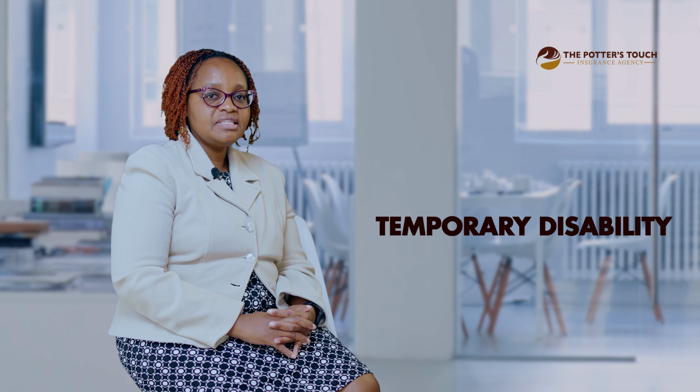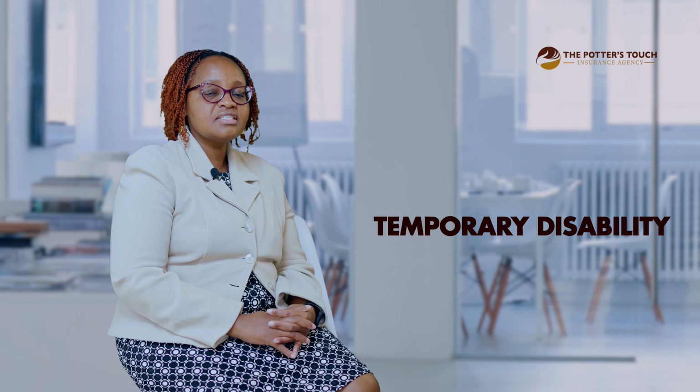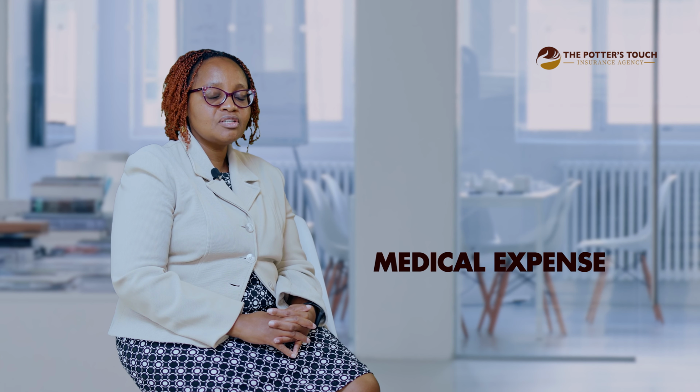It has permanent disability. This is where you lose a certain part of your body and that is not reversible. Then we have temporary disability. This is where you're hospitalized following a disability incurred while on course of duty. And the final part of this benefit is medical expense. This goes to pay your medical bill when you're hospitalized following that injury that happened in the course of duty.